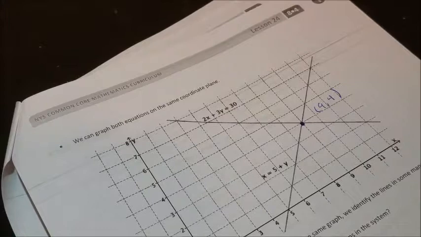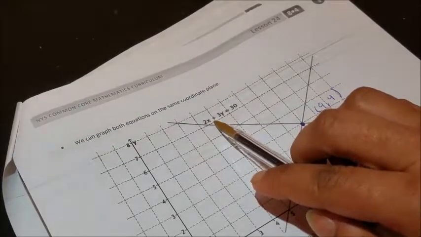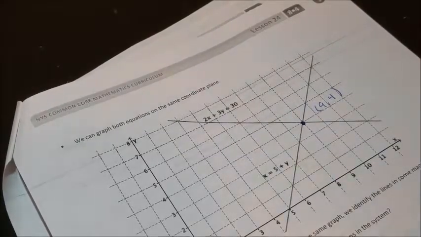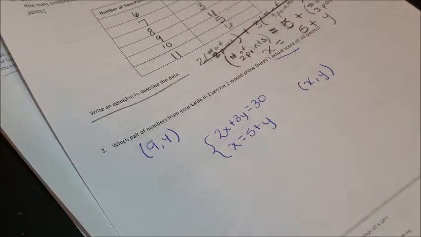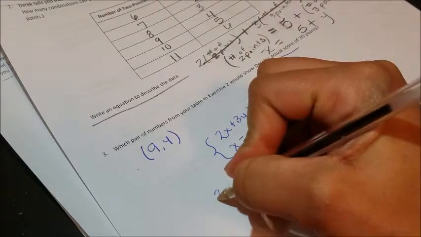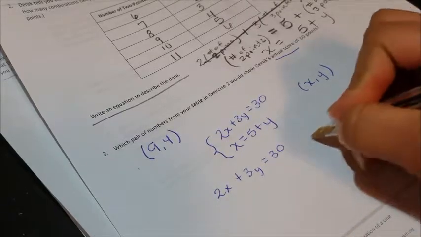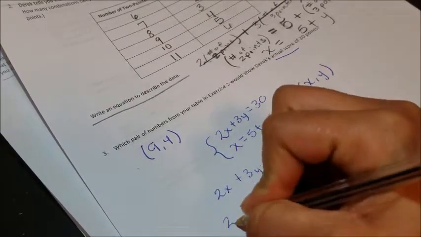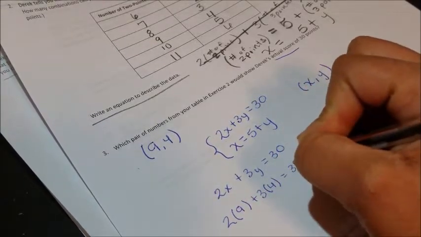How could we verify that 9 and 4 is a solution to both of the equations outside of the graph? We could use some substitution. So we could revisit Derek's original equation, 2x plus 3y equals 30. And we can substitute this x and this y into the equation. So I'm going to write the equation like I've been given, and I'm going to substitute for 9, 4. So when I rewrite, instead of an x, I'll be substituting a 9. And instead of a y, I'll be substituting a 4 equals 30.